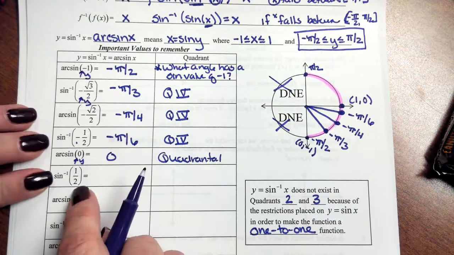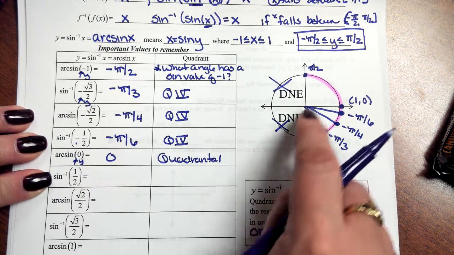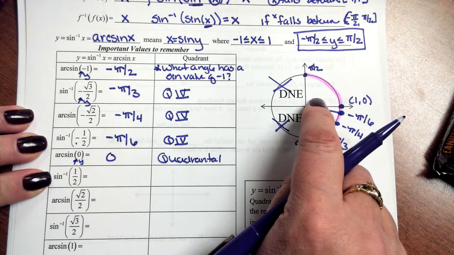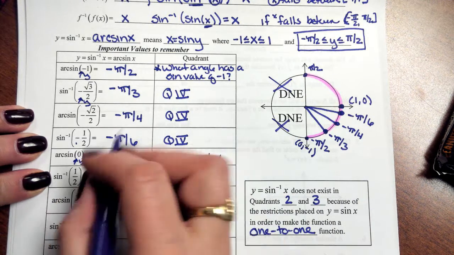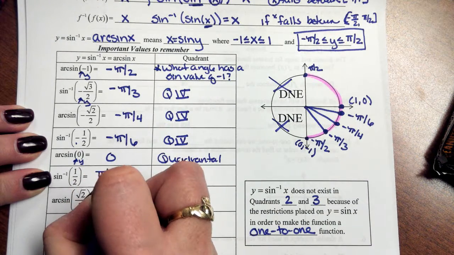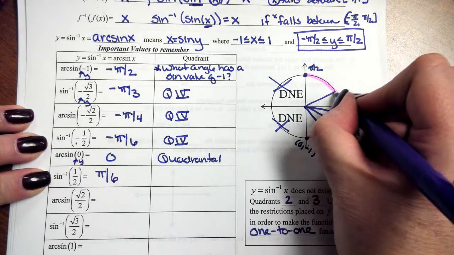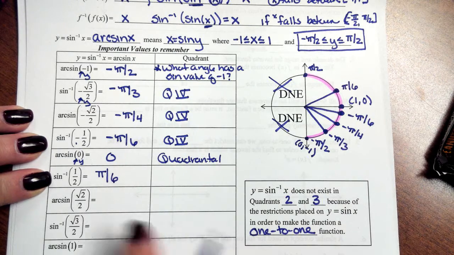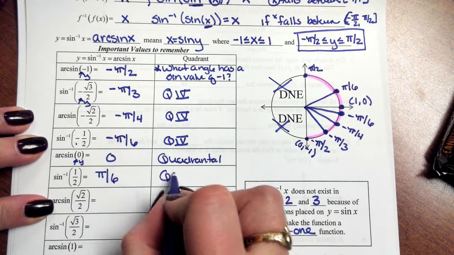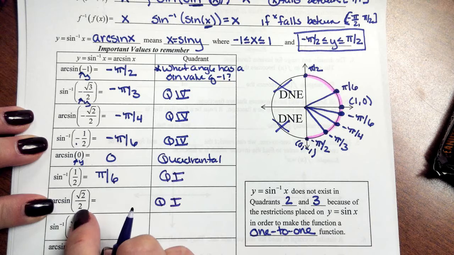So now notice you're moving out of quadrant 4. These values are positive. Remember, everything is positive in quadrant 1. So we're now looking for angles in quadrant 1. The angle that has a sine value of 1/2 in quadrant 1 is pi over 6. Still in quadrant 1 because that's where your arc sine is positive.